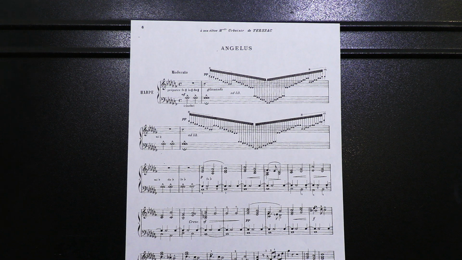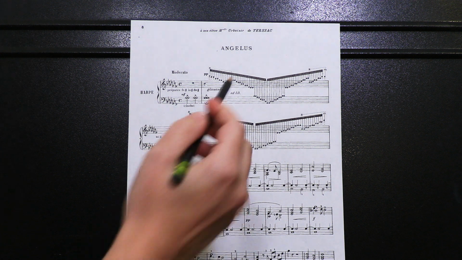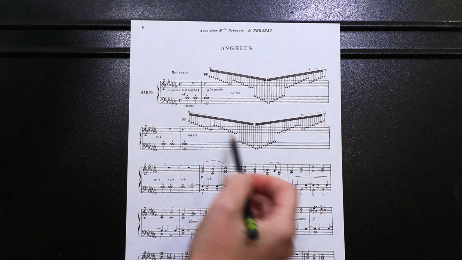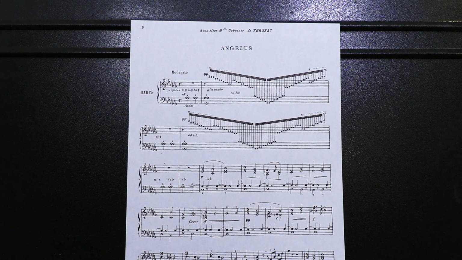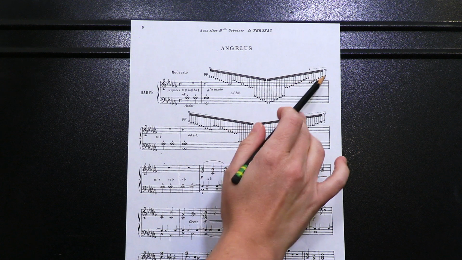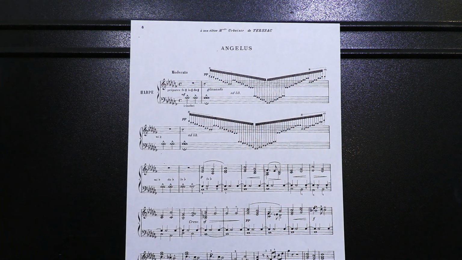Here we have a similar but slightly more complex scenario. This is Henriette Renié's Angelus, and it opens with a couple of glissandos here, and both of them involve a lot of enharmonic equivalents. We'll go ahead and look at the first one here. The interesting thing about the way Renié has notated this is that she is showing it from the most theoretically correct stance possible, which was common in that time period, less common in modern music.